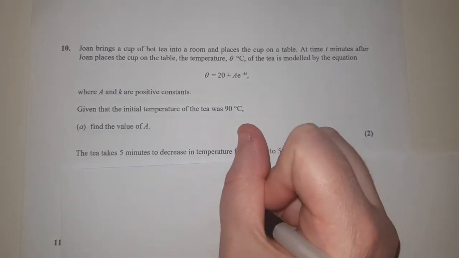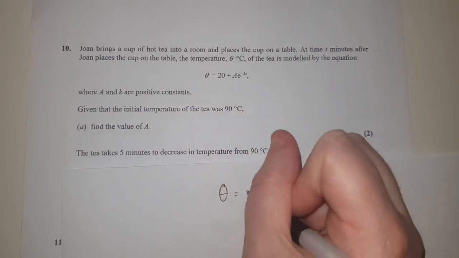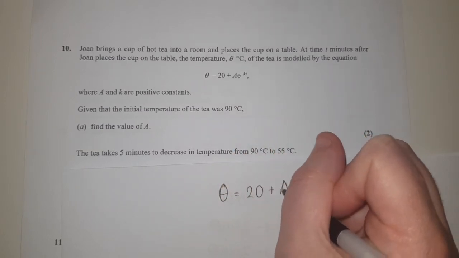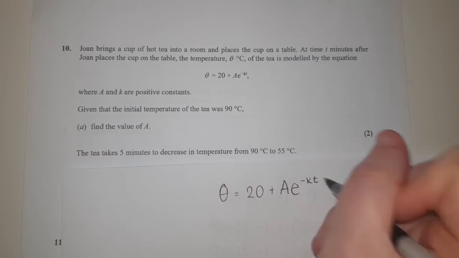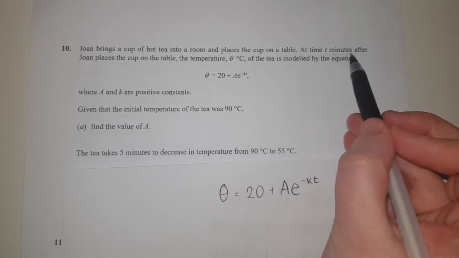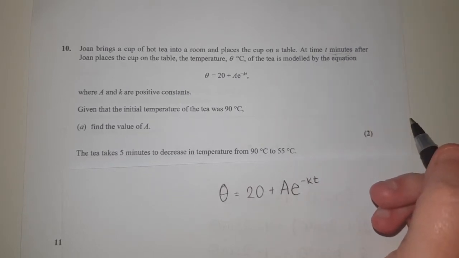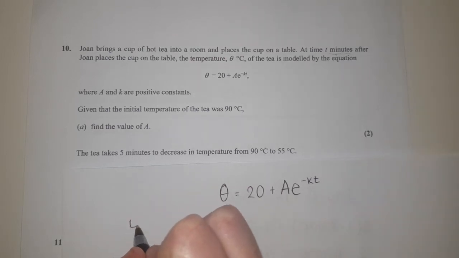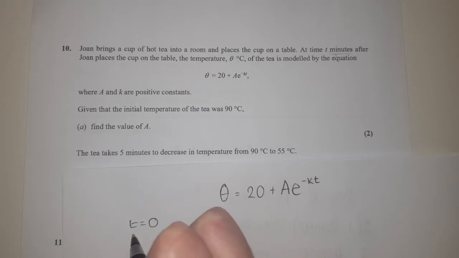But we're given initially that the temperature in degrees Celsius is 20 plus A e to the minus kt, where t is the time in minutes. Okay, given that the initial temperature, so if it's initial temperature, we know that's time 0. Initial temperature theta is 90 degrees Celsius.